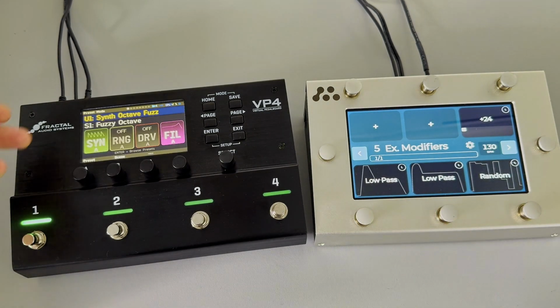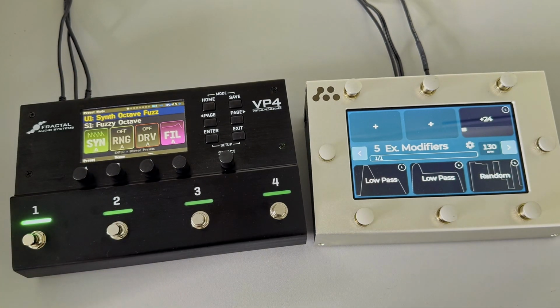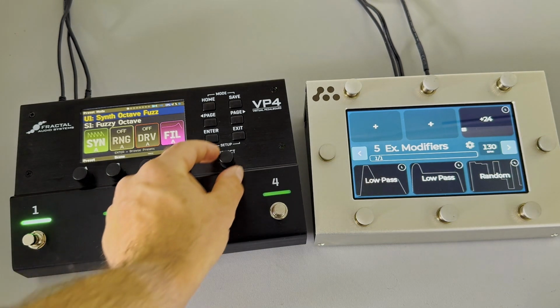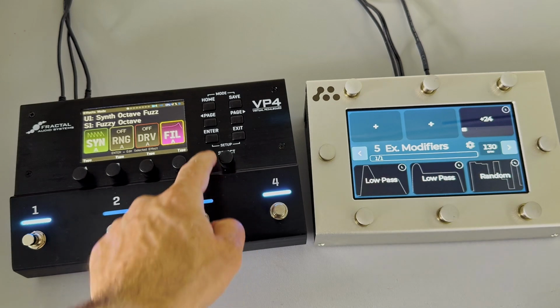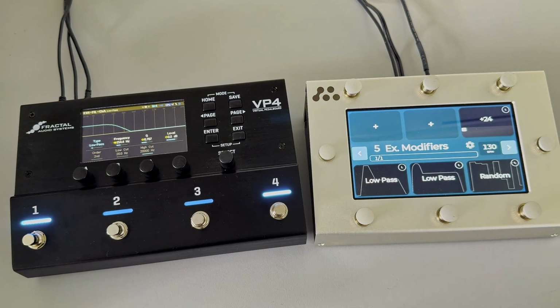So in this preset, we have a synth, we have a ring modulator, a drive, and a filter. And in each of those blocks, and in every other block on the VP4, there are a lot of parameters, and you can control those parameters with external sources. So if we move into the filter block, we can see it's a low pass filter with a cutoff frequency around 154 Hertz.